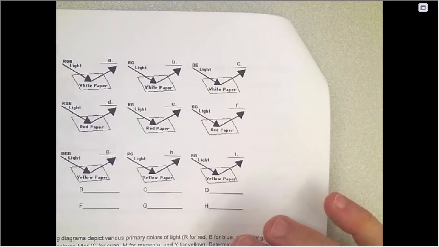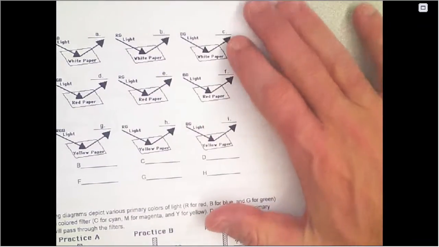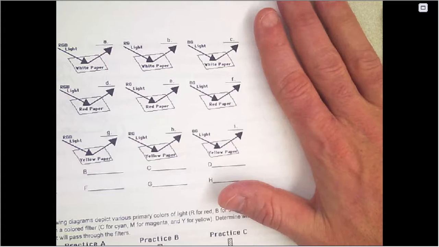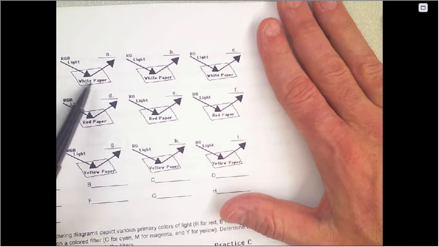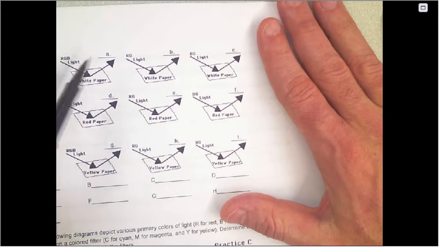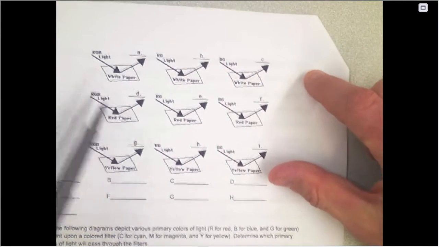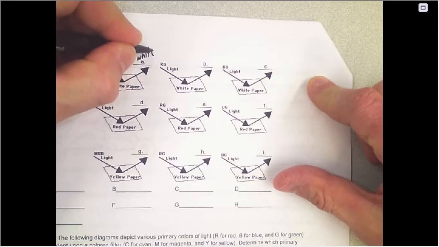We flip the page over. These problems I'm going to do this column here. So A, D, and G. I'm not going to go through all of them because it's pretty repetitive. So what this is showing you is red, green, and blue light is hitting white paper. White paper reflects all colors. So if red, green, and blue, which are the primary colors of light, which make up white light, hits a white paper, it will reflect white. So A would be, you would see white.